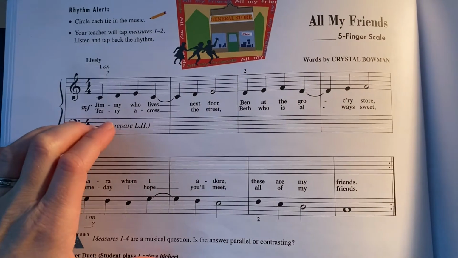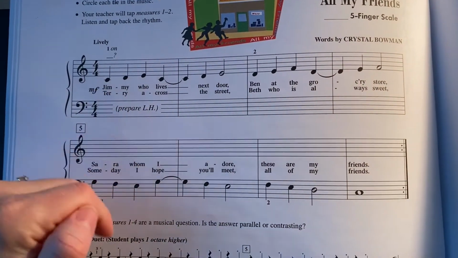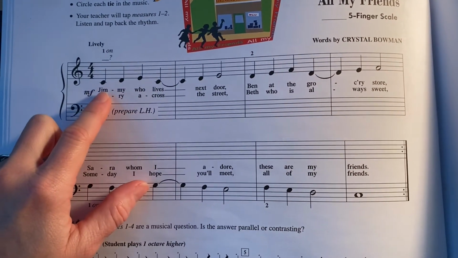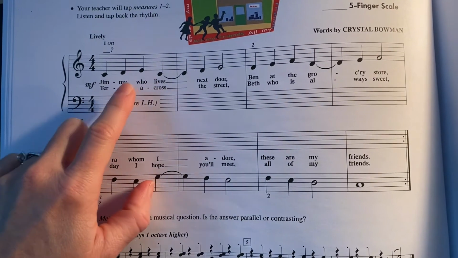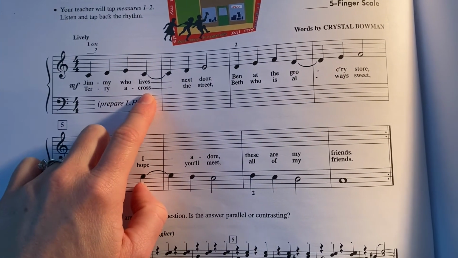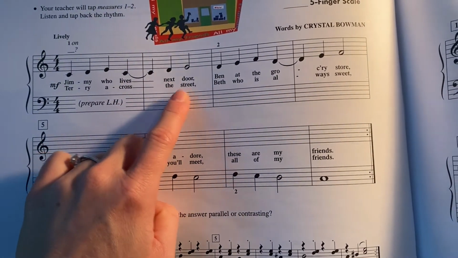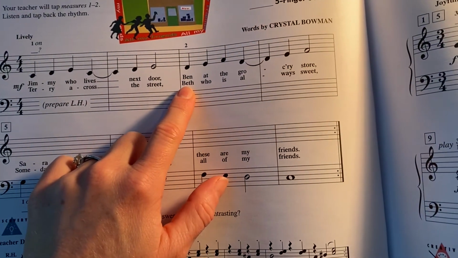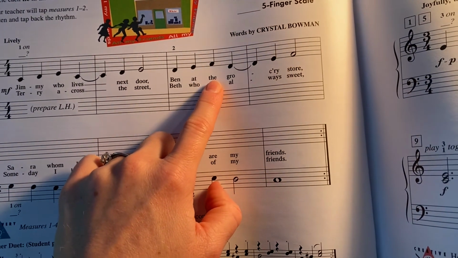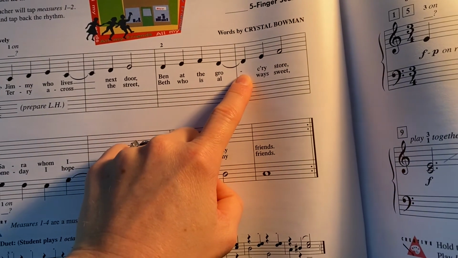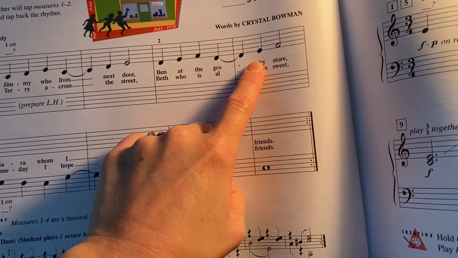So let's say our notes really quick, and then I'll give you an example. C, D, E, C, hold, D, E, D, E, F, D, hold, D, E, F.